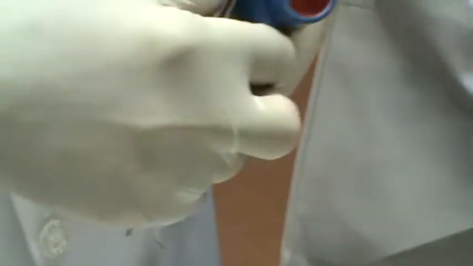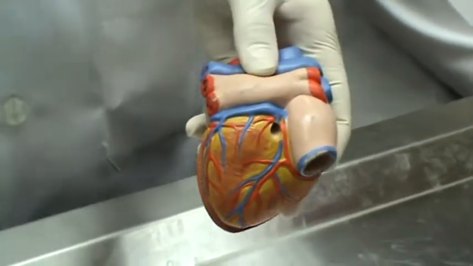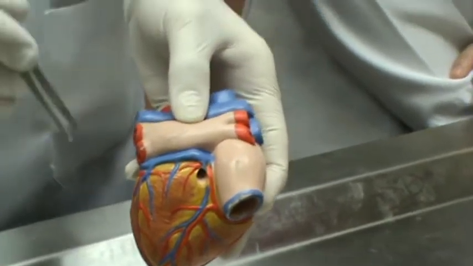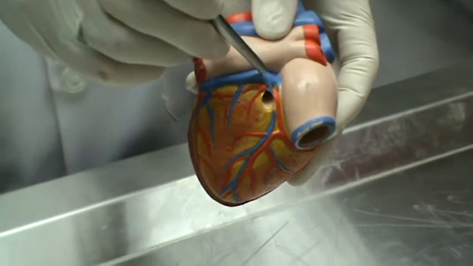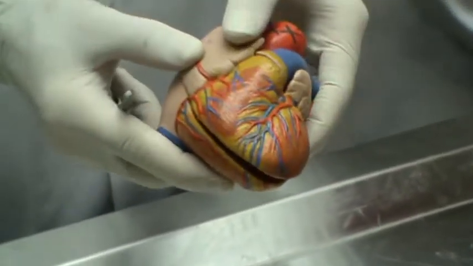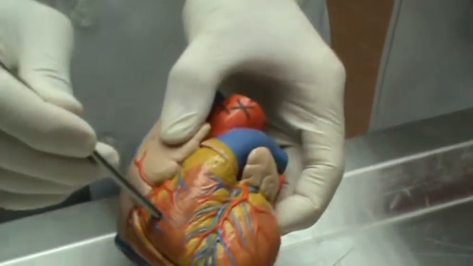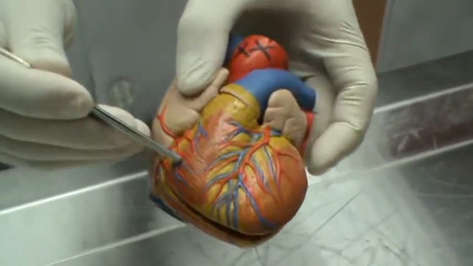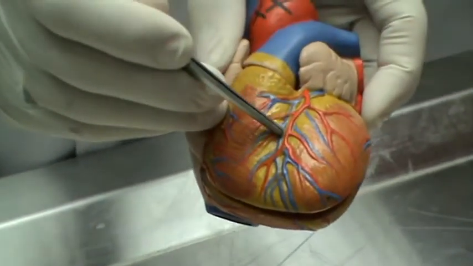Now, do you know what we call this vein? It's called the coronary sinus, which is located posteriorly. And you know the veins of the heart. We have on the right the small cardiac vein, and on the left there is the great cardiac vein.